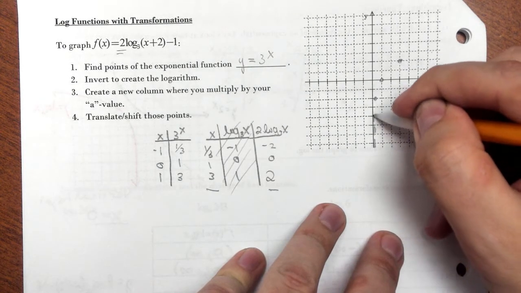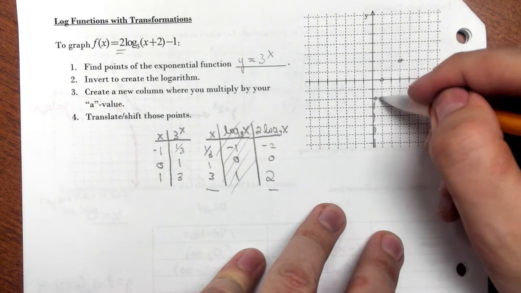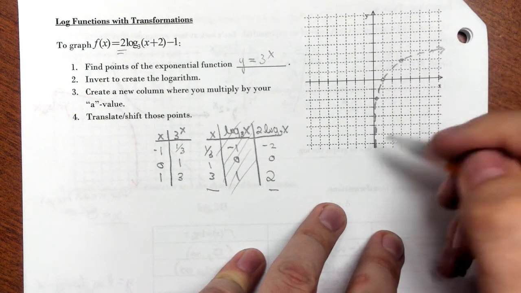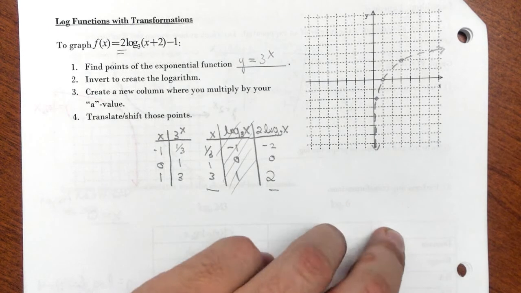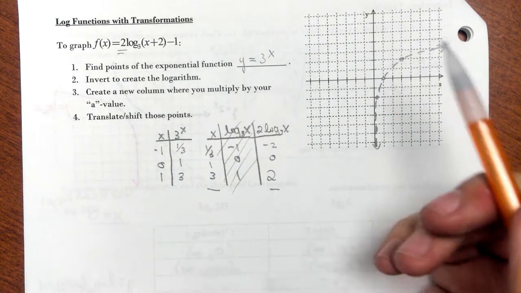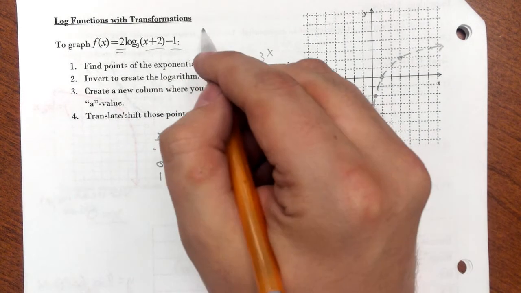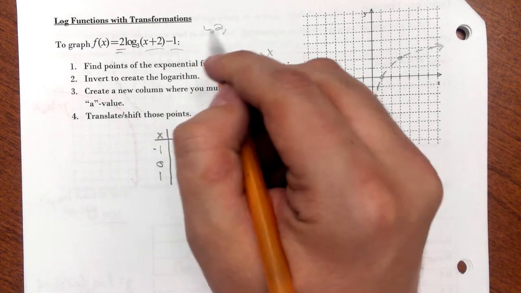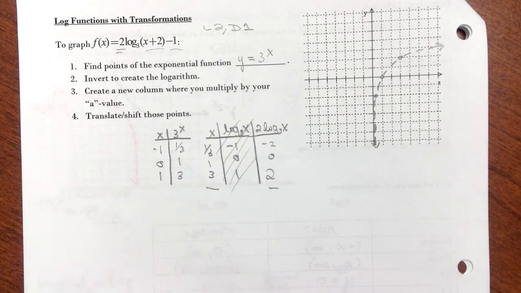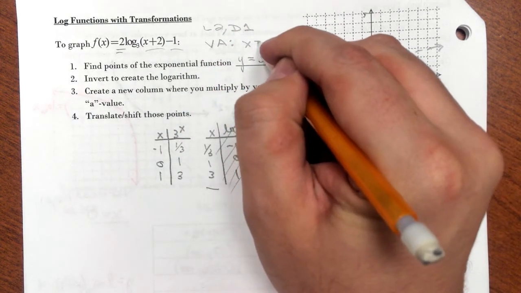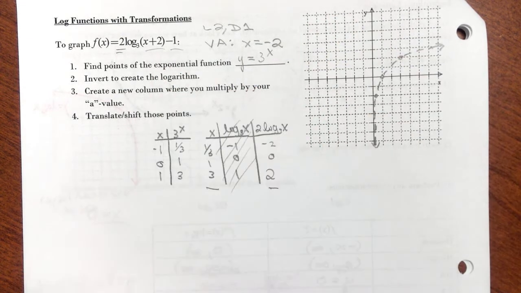This is not strictly speaking the parent. The parent would be the log base 3 of x. But these are the points that I'm going to use. I'm going to shift these points to get the graph of my function. So my function, I see x plus 2 and minus 1, which tells me a couple things. One, the plus 2 is telling me go left 2, minus 1 is down 1. But the other thing I have to make sure I note and include in my graph is that the vertical asymptote is x equals -2. Again, you take that inside, set it to 0, or use that left 2.